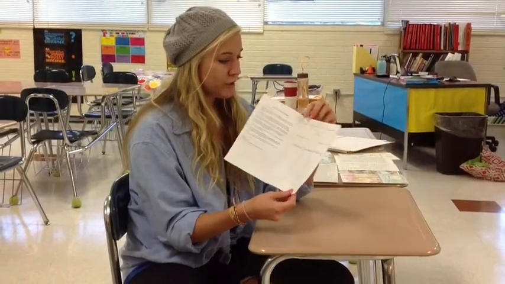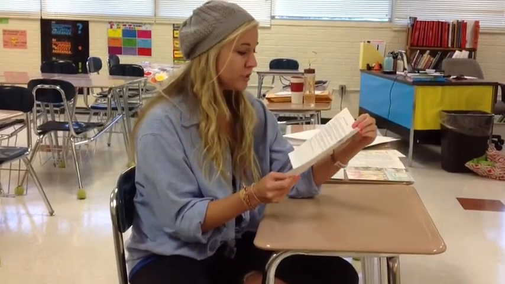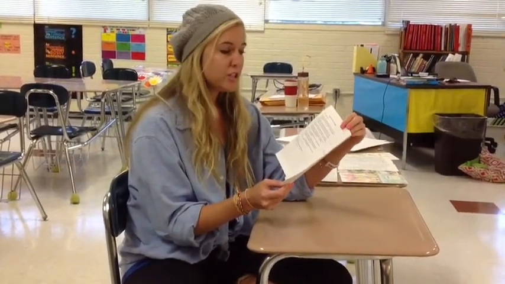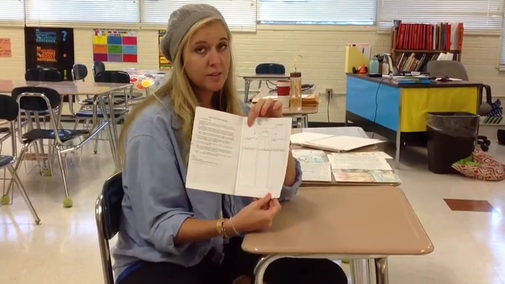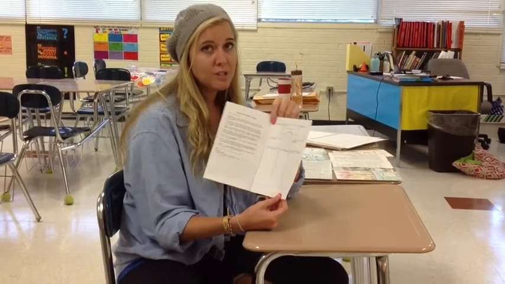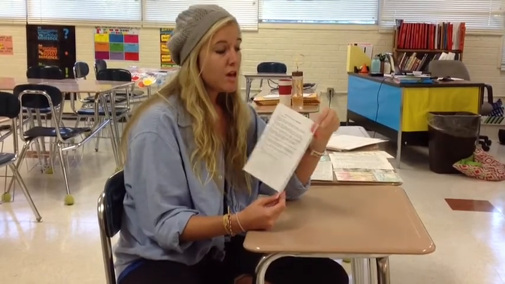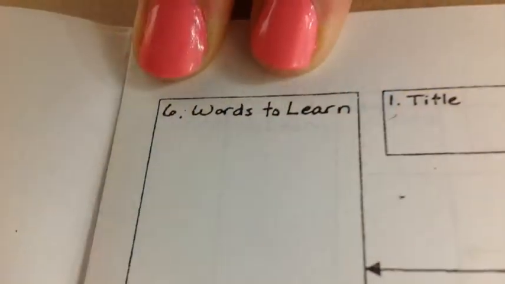The 6th one you're looking for up here in the corner is words to learn. These are words that are unfamiliar to you or that you're not sure about the definitions. Since your box is really small, just put the words here and the page numbers, and on a separate piece of paper you'll write the definitions. That piece of paper will be kept in your binder in the vocab section.